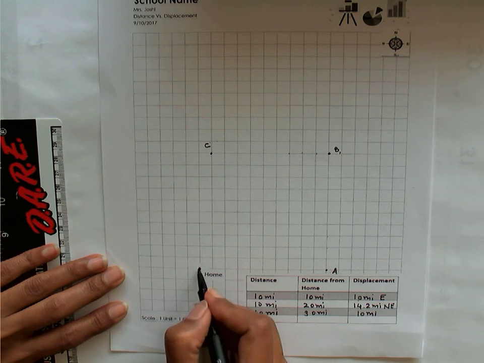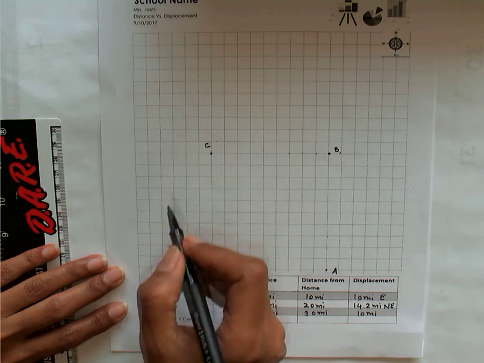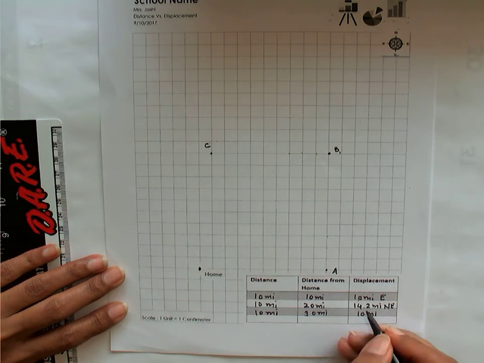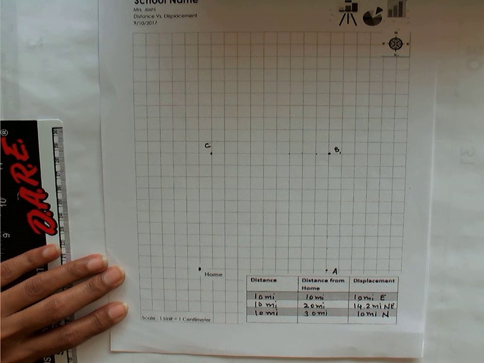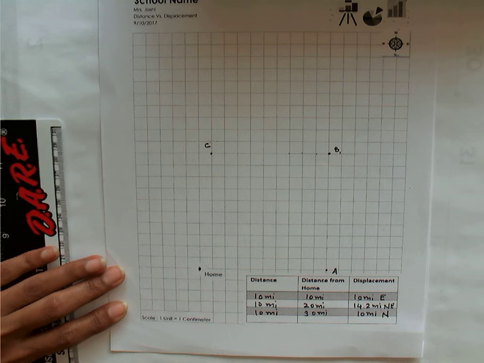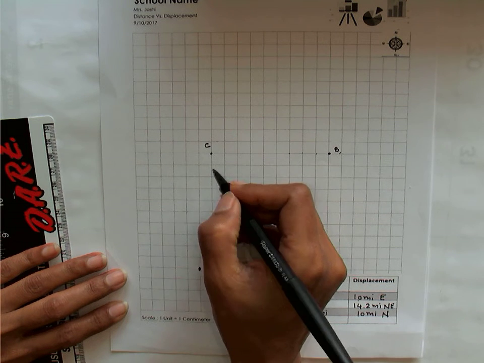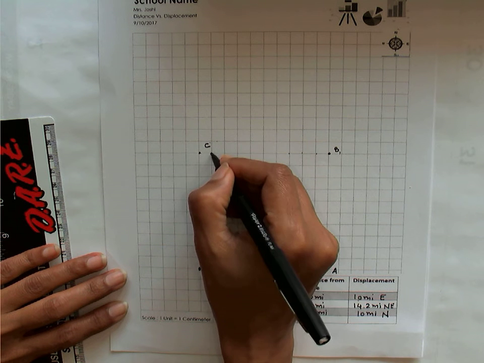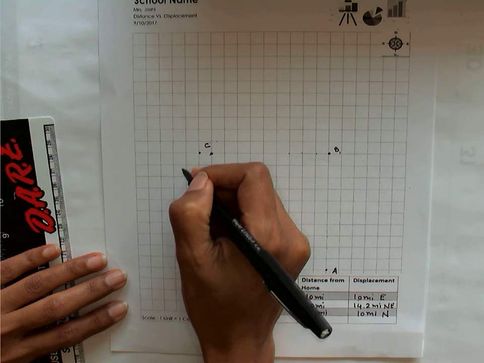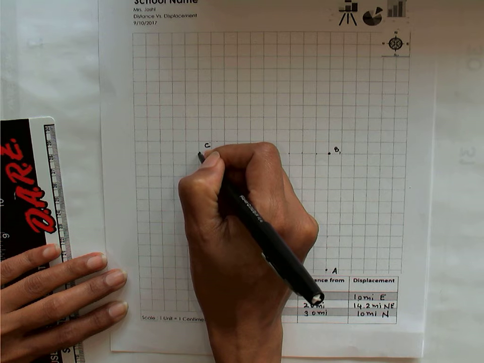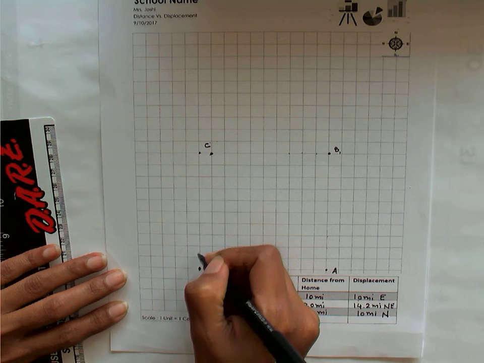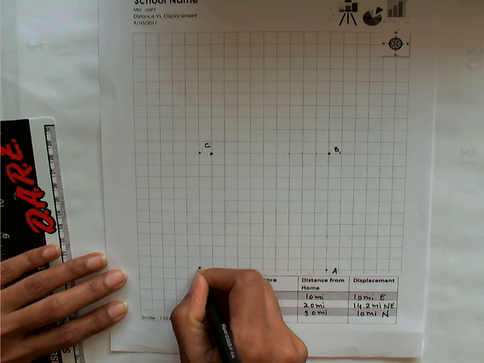But now you're 10 miles in which direction from home? Look at that direction arrows and you will know that you are on the north side of your home. So you are 10 miles away from home in the north direction. Now the problem says that you are traveling 10 more miles to the south. So count 10. 1, 2, 3, 4, 5, 6, 7, 8, 9, and 10. So you are back at home.